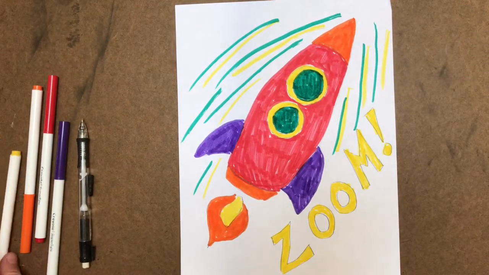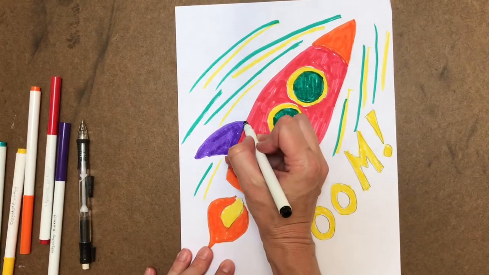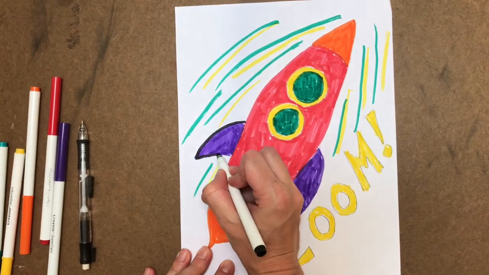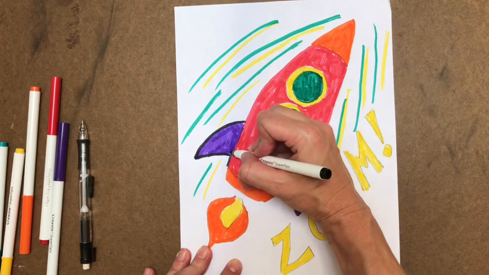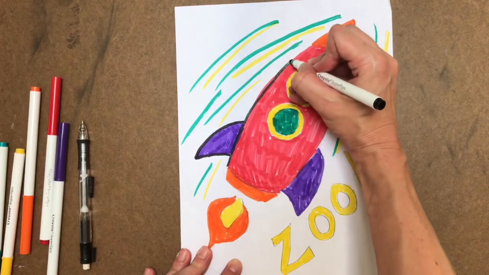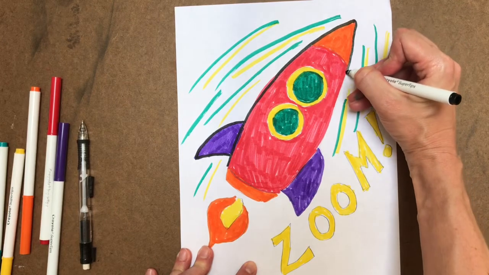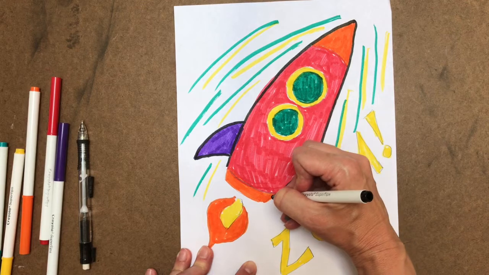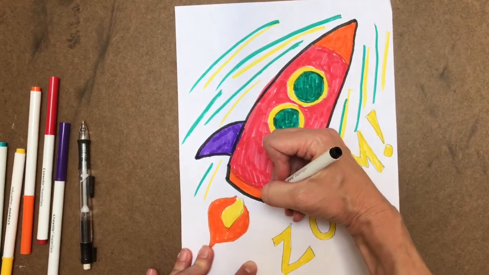Alrighty, now your final color, you're going to go in with black, and you're going to go back over and trace everything as precisely and carefully as you can. So if you look at comic books, you'll see that a lot of them are usually outlined.